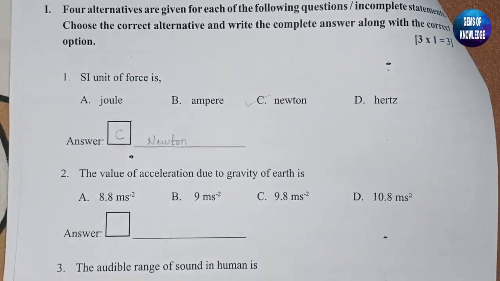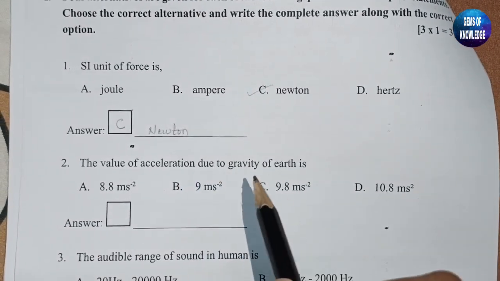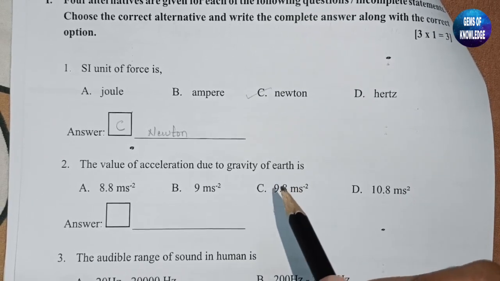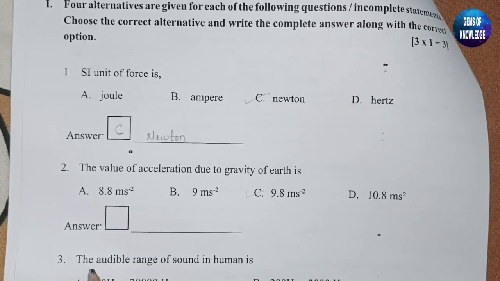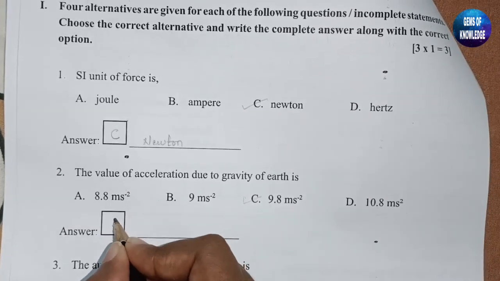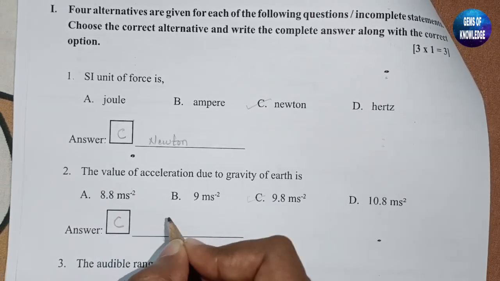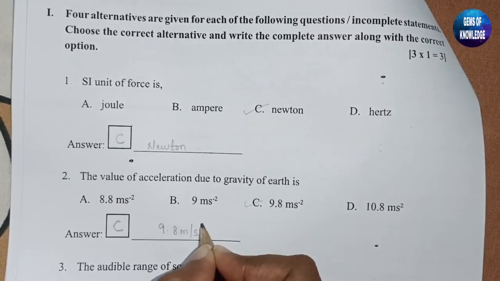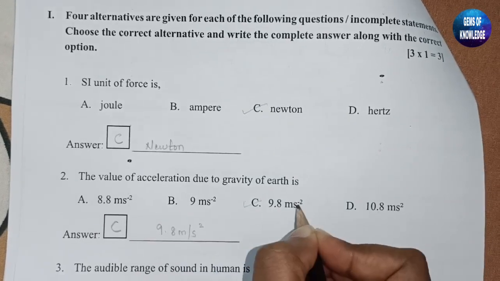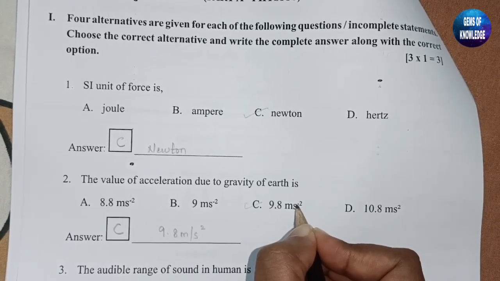Next, the value of acceleration due to gravity of Earth is. So we all know that acceleration due to gravity value is 9.8 meter per second square. So the second answer is also C, that is 9.8 meter per second square. You can also write this like this or you can mention it with a minus sign also.